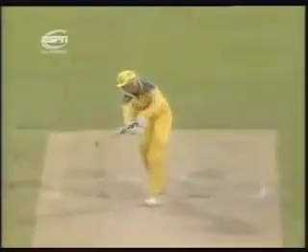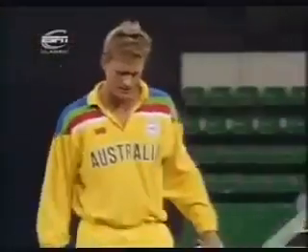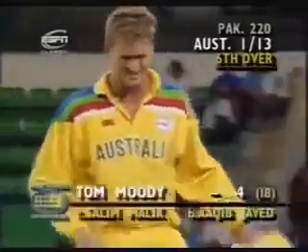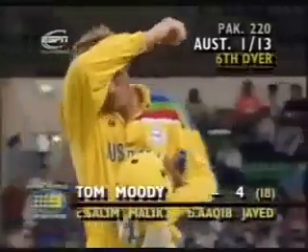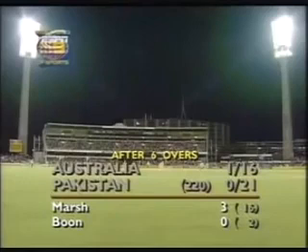Javed bowling superbly here. Finally gets that outside edge, and Salam Malik takes a low catch there at first slip. Great catch. And aren't they excited about that? That's the start that Pakistan need. 1 for 13. In-form David Boone slowly makes his way to the centre of the WACA ground.